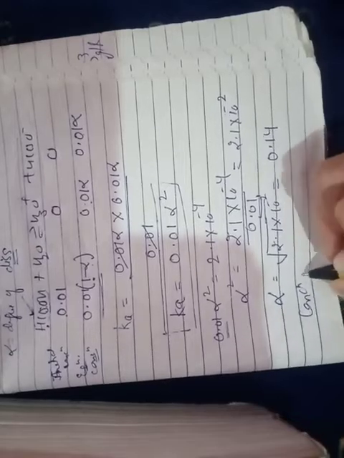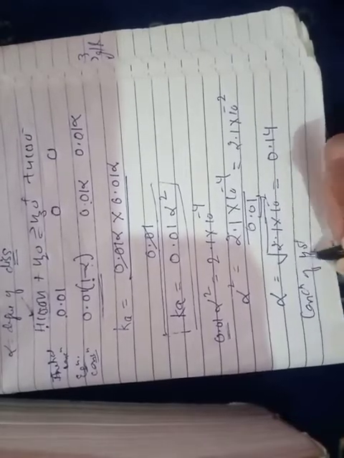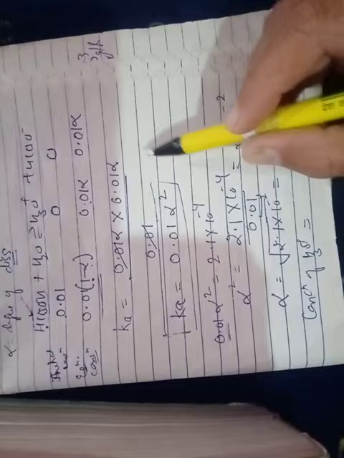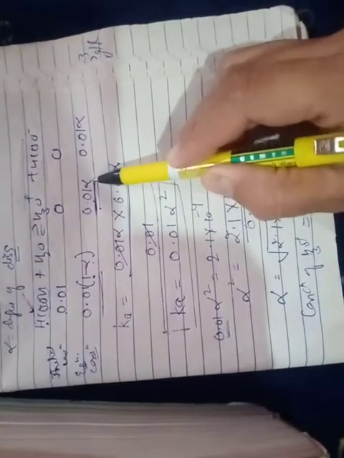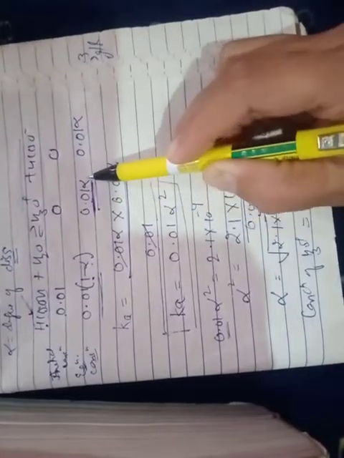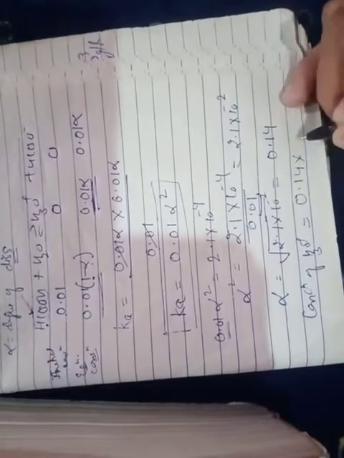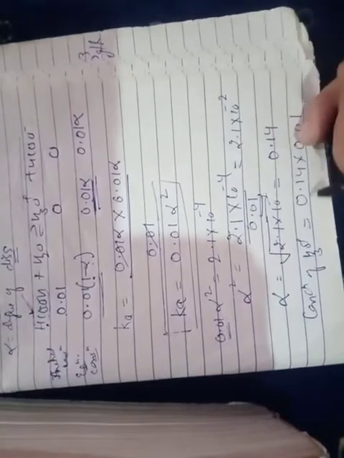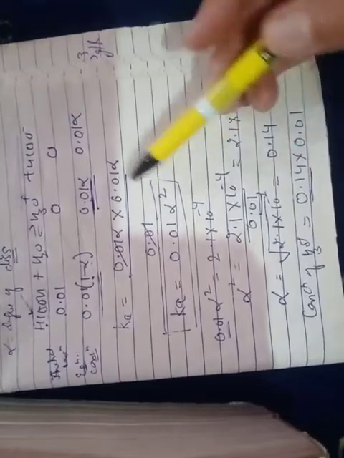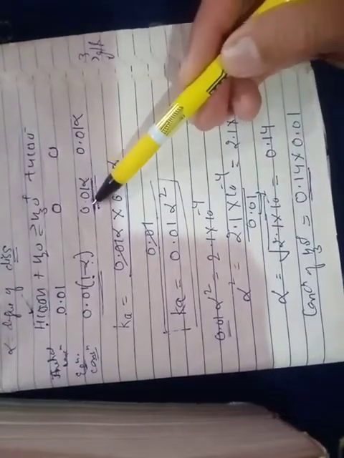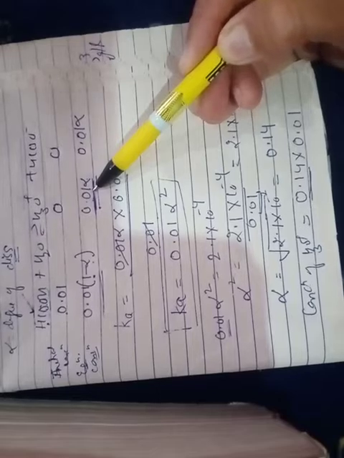Hence the concentration of hydronium ions can be calculated as 0.01 into alpha, that is 0.14 multiplied by 0.01. This 0.14 is the value of alpha which we put here, multiplied by concentration 0.01.